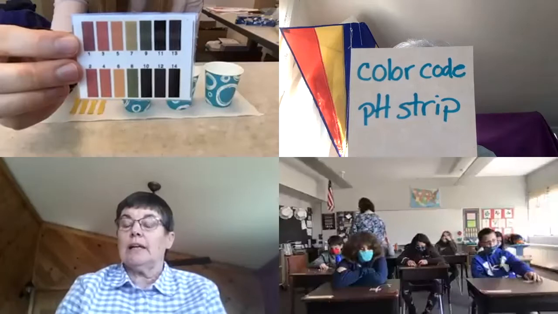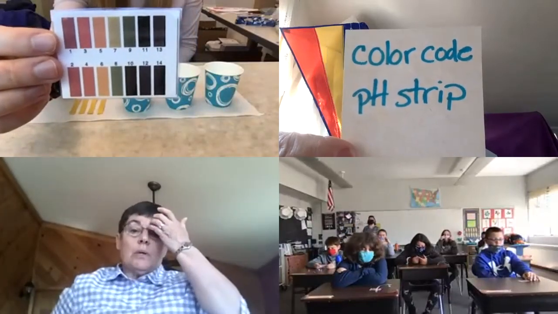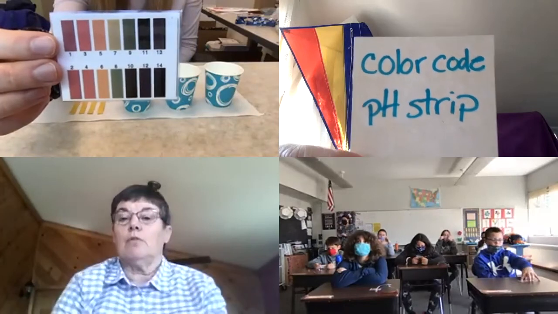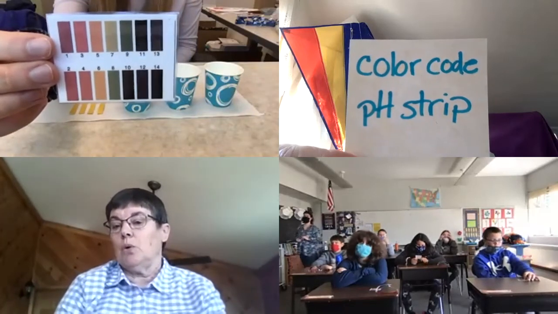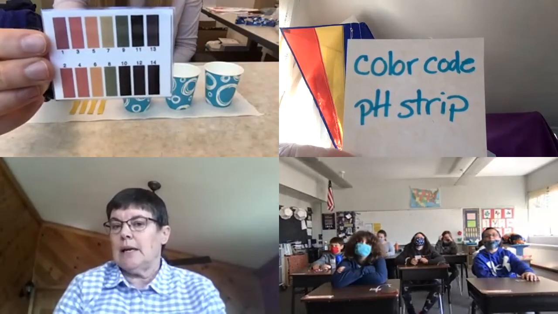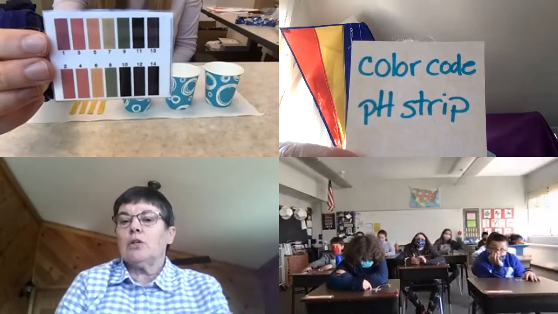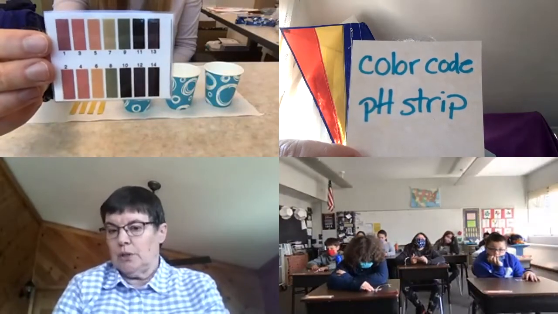Color code card looks like this. This is one example, and Mrs. Haskell will be holding up some vocabulary words or keywords that I say, if it helps you understand better by actually seeing the words written down. So I'd like you to all look at your color code card.